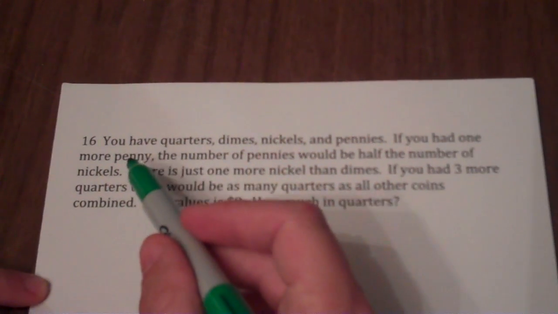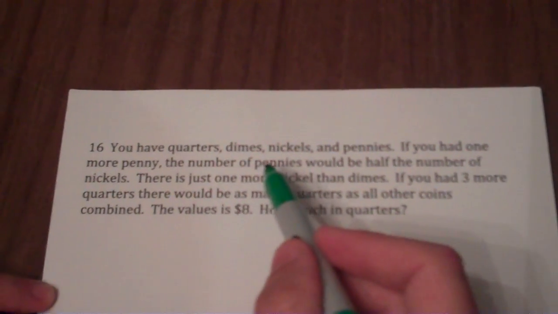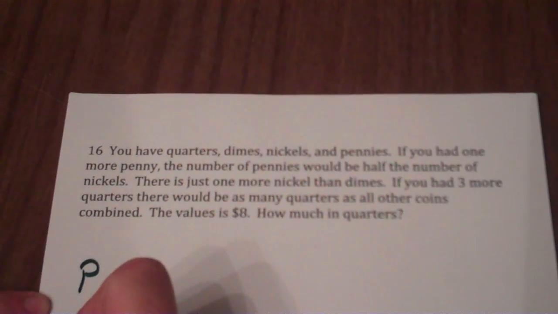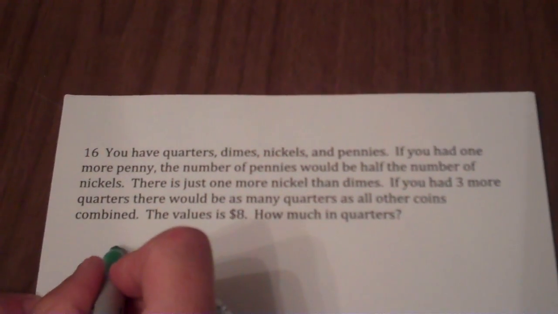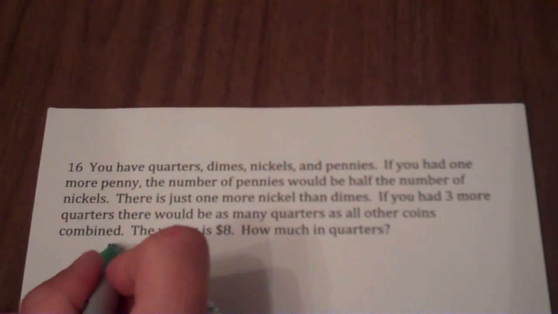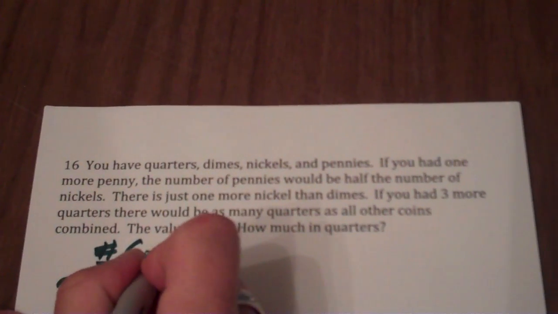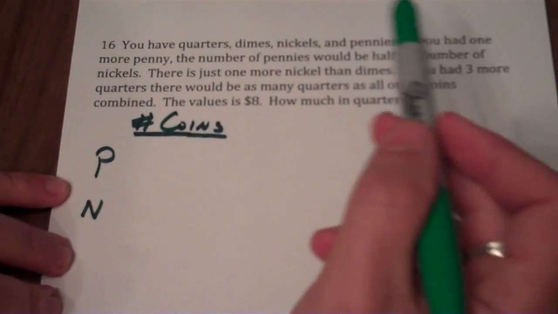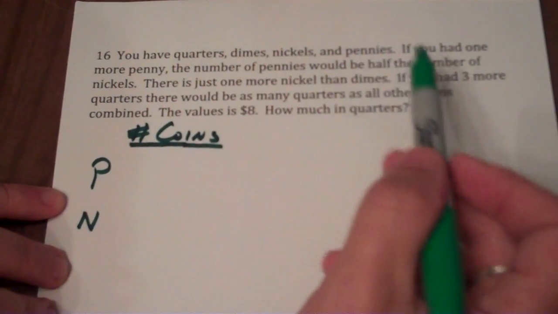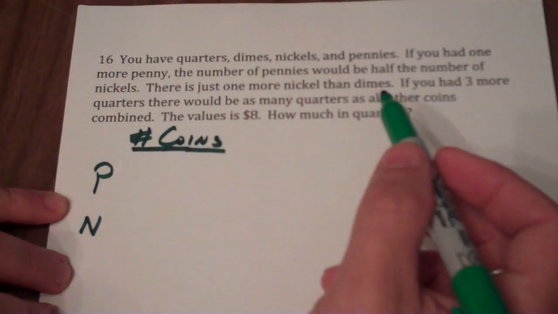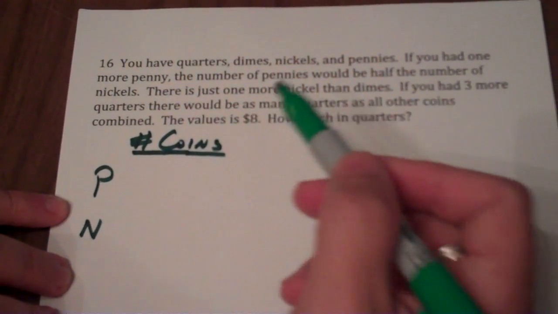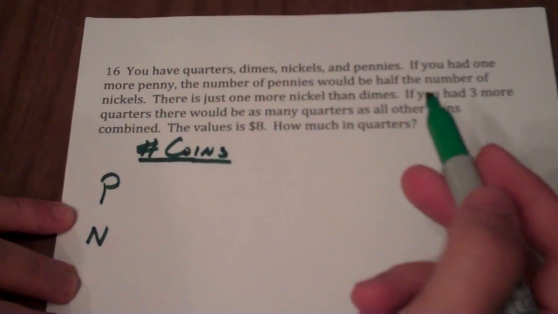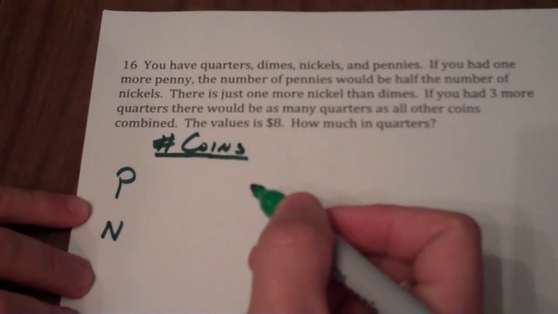If you had one more penny, Luann, the number of pennies would be half the number of nickels. So we've got pennies and we've got nickels. And in this case, what I'm talking about is simply the number of coins. If I tell you that if you had one more penny, the number of pennies would be half the number of nickels, I've described which coin in terms of the other. The pennies, in terms of the nickels. So my unknown will be the nickels.